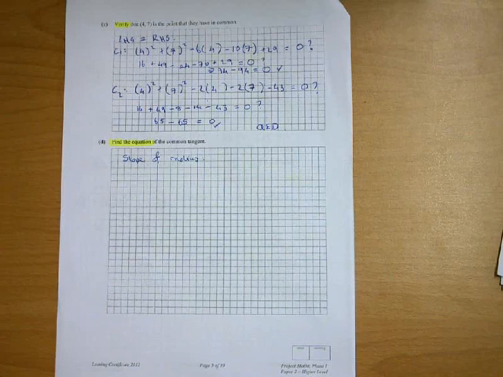For C2, we have x squared plus y squared minus 2x minus 2y minus 43 equals 0. So when I sub in 4 for the x and 7 for the y in both circles, I have to ask myself if left hand side equals right hand side.